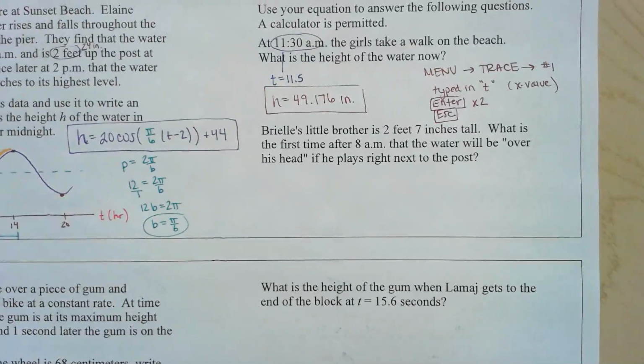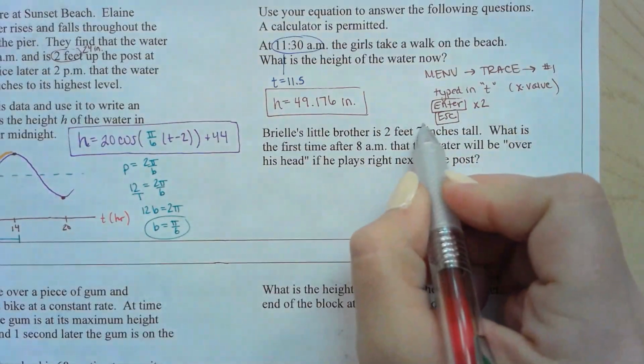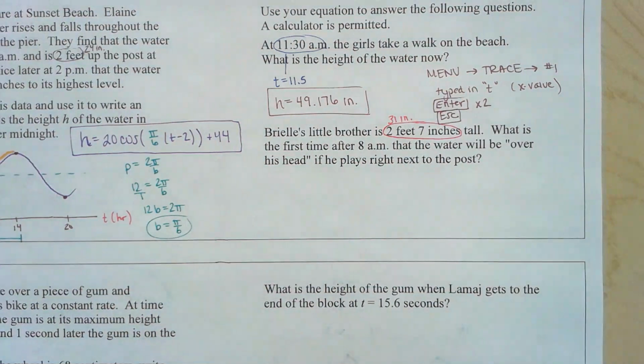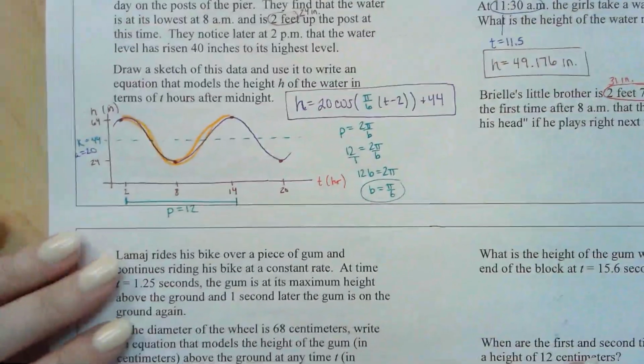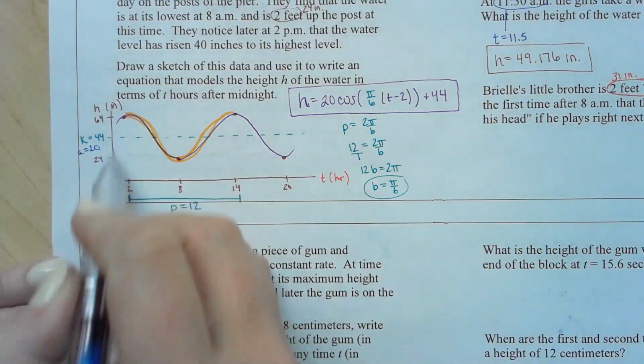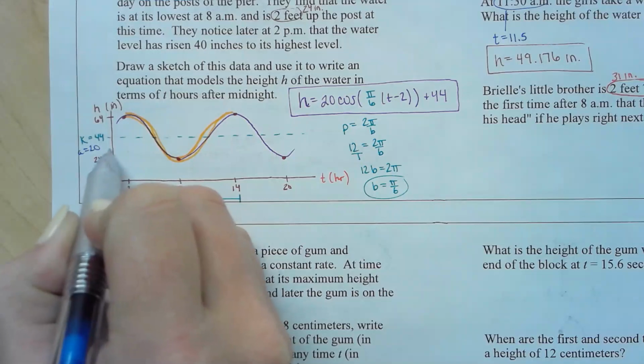It says, Brielle's little brother is 2 feet 7 inches tall. Listen, we're doing everything in inches, so let's just convert that and call that 31 inches. What is the first time after 8 a.m. that the water will be over his head if he is right next to the post? So essentially, I want to know, when is the water 31 inches tall, right? That'll be right at the top of his head. So let's go back to the graph. This is the height of the water. This is the time. I'm looking to see when the water level will be about 31.